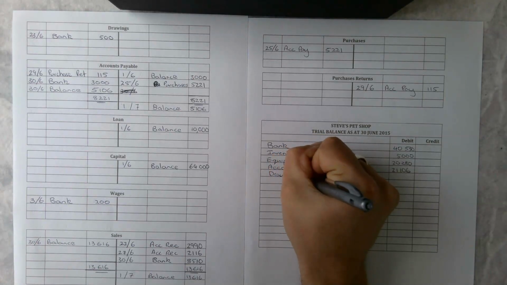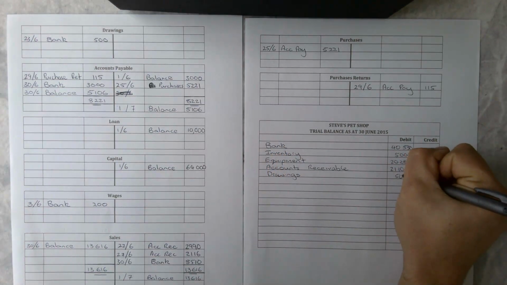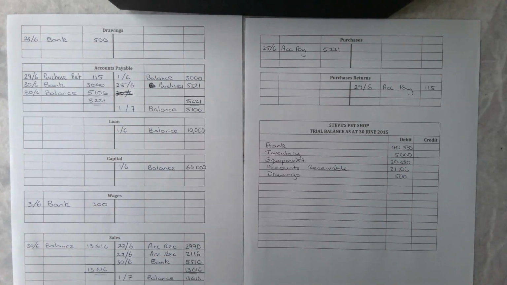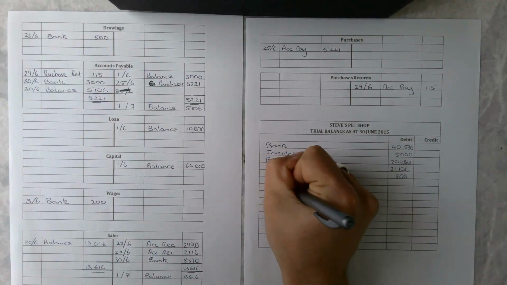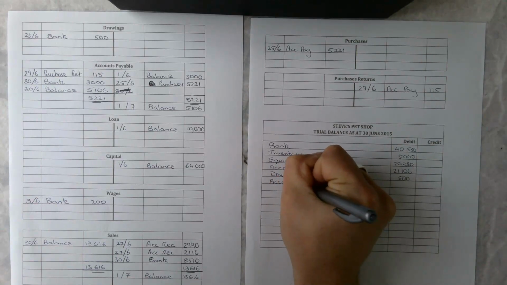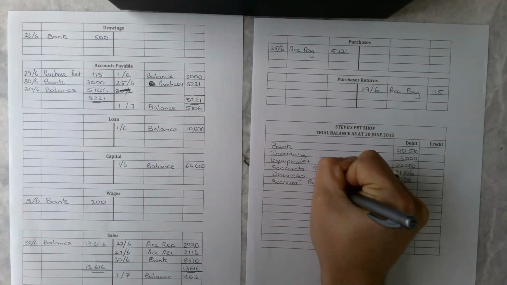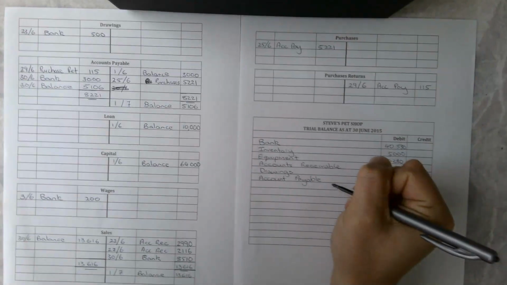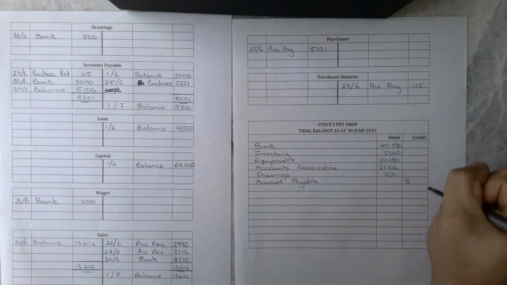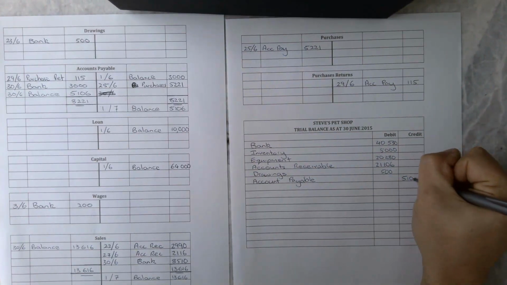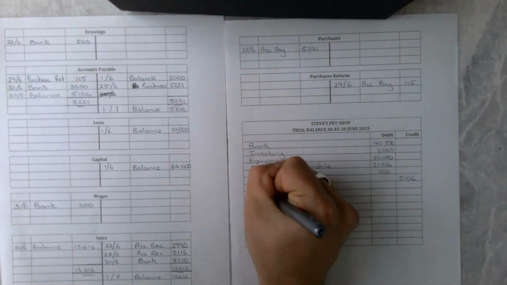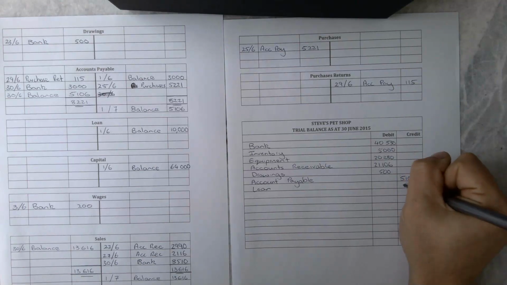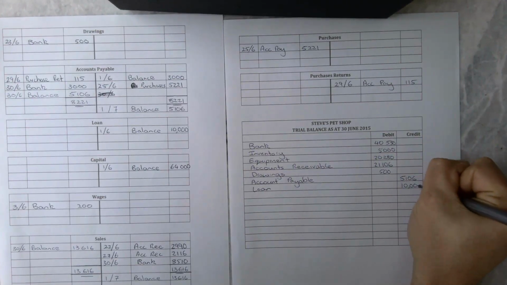Drawings, which is on the next page, only has the one entry, so we can put that in, 500. The next one is accounts payable, and this is where people get confused. Accounts payable, remember, is a liability, so it needs to have a credit balance. So we're going to put that on the far column here, 106. Again, we know loan is a liability, so we're going to put that over at 10,000.